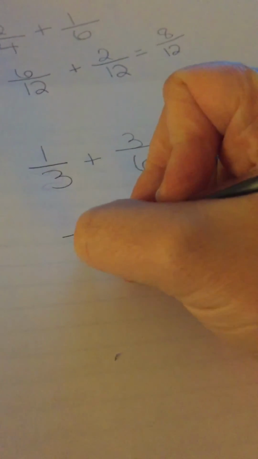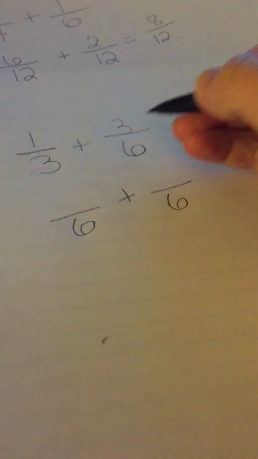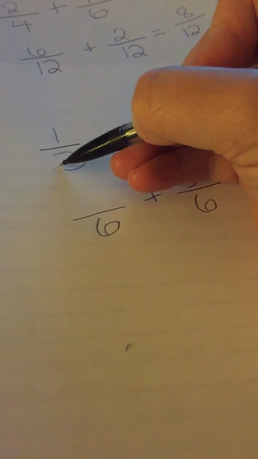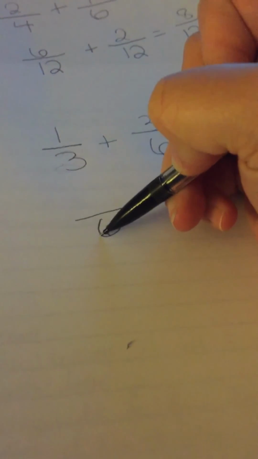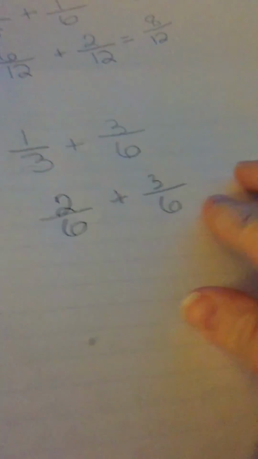So I'm going to use the common denominator of 6. Because this denominator did not change, I'm not going to change the numerator either. Over here, I multiplied 3 times 2 to create a 6, so I have to also multiply the numerator by 2. 1 times 2 is 2.